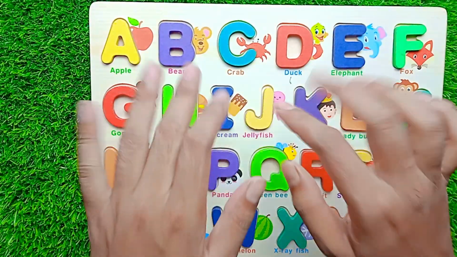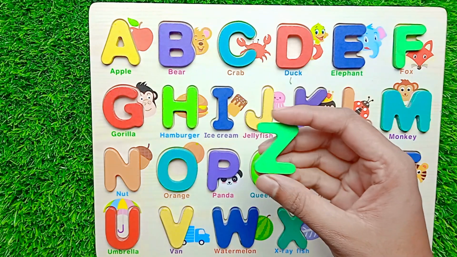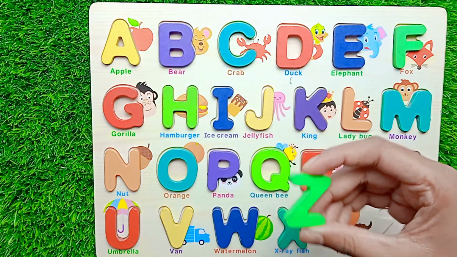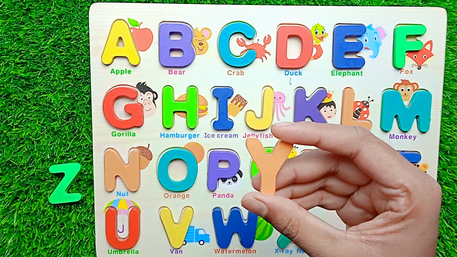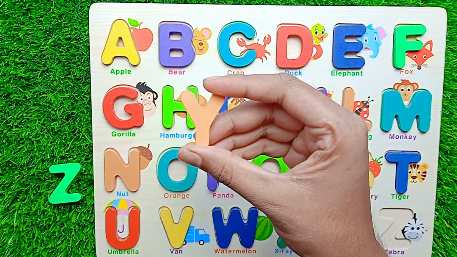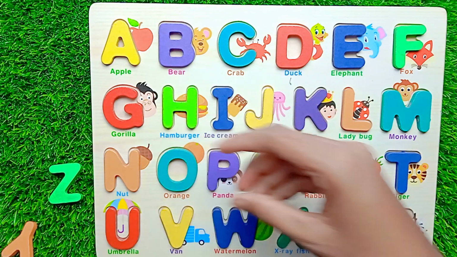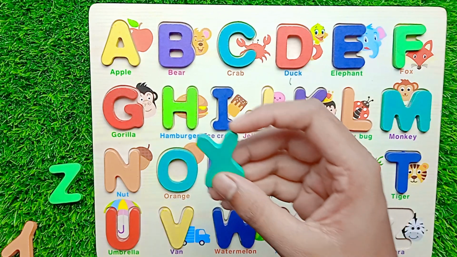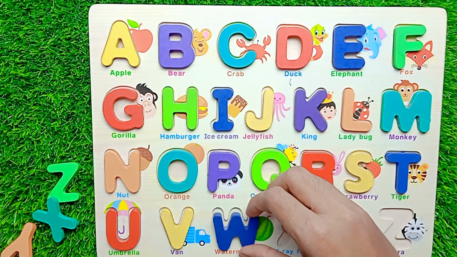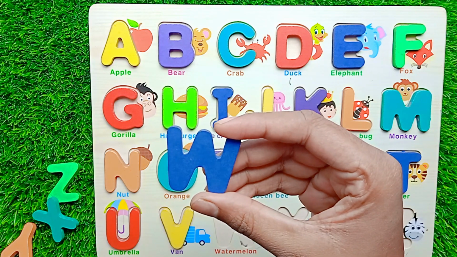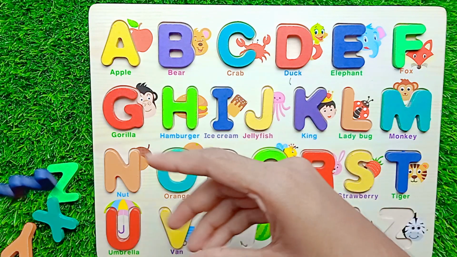So let's go learn alphabet Z. Z for zebra. Y. Y for yak. X. X for X-ray. W. W for watermelon.